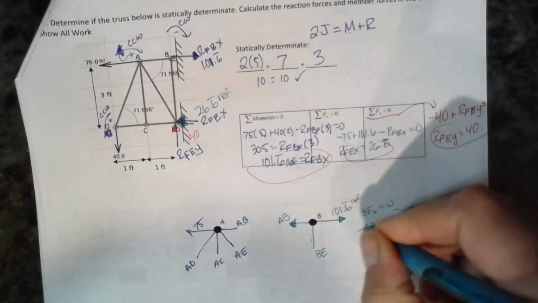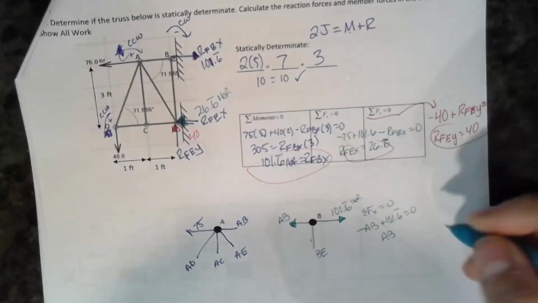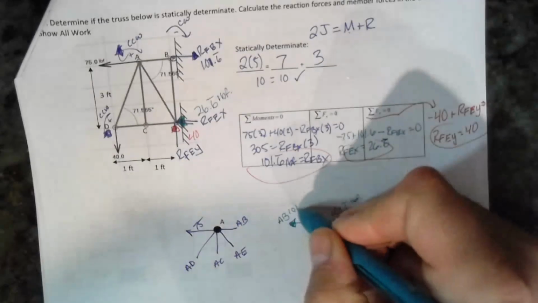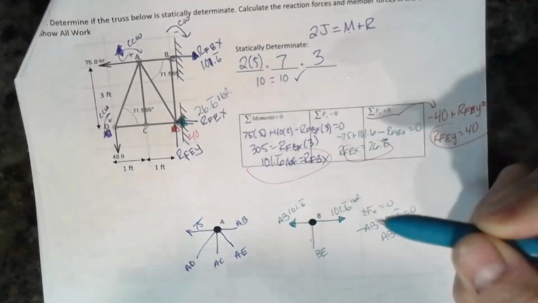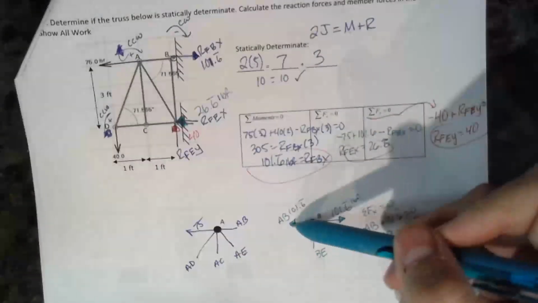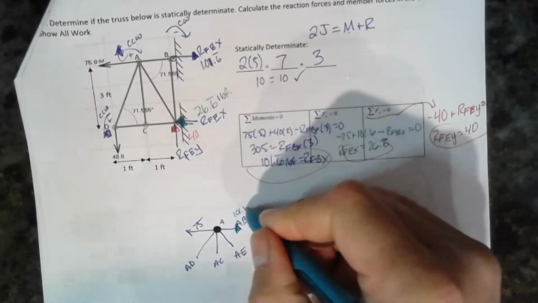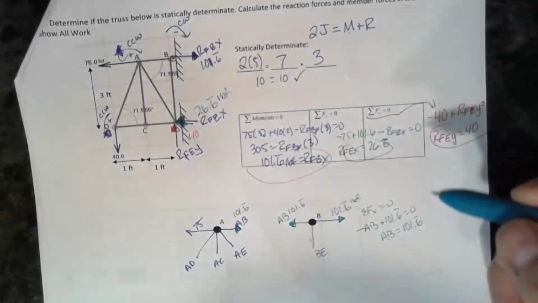So we'd say actually minus AB plus 101.6, and AB is 101.6 repeating. All right, and if it's drawn away from the joint, it's always drawn away from the joint. So over here, I know it's 101.6 repeating and away from the joint.